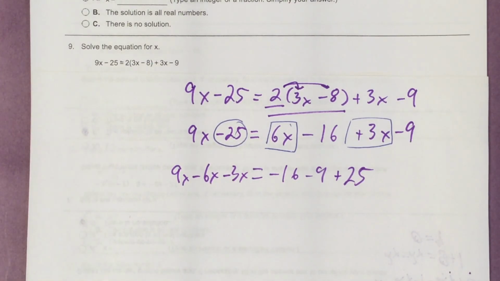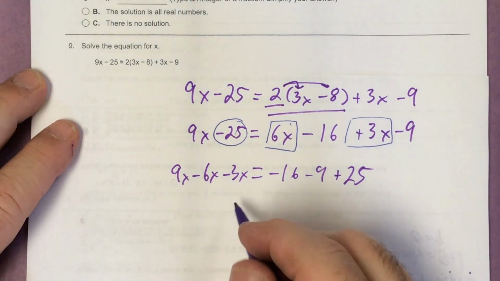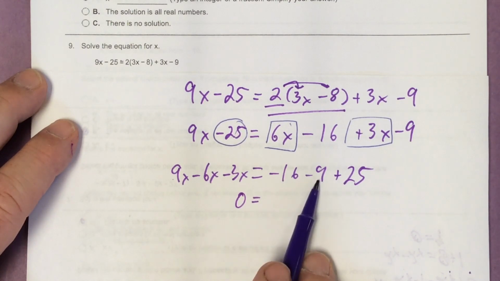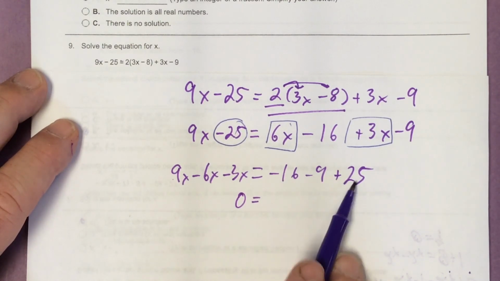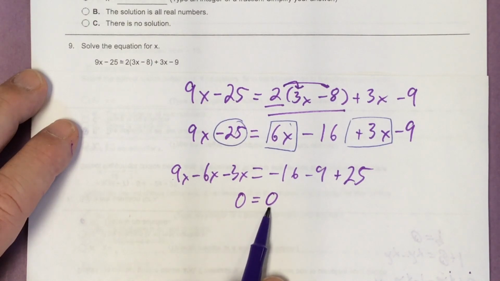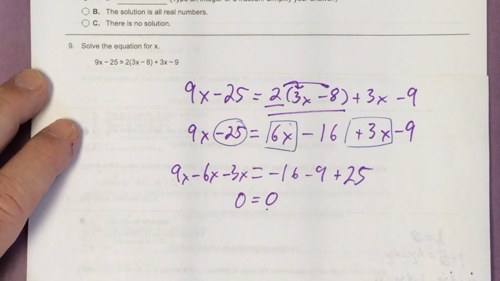Now, if you're beginning to see where this is going in a more complicated way, 9 minus 6 is 3, 3 minus 3 is 0. Let's see what we end up with here. Negative 16 minus 9 is negative 25. Negative 25 plus 25 is equal to 0. So, is this no solutions or all solutions? Remember, if they're equal, it's going to be all solutions, x is all real numbers. And that's how this problem is carried out.